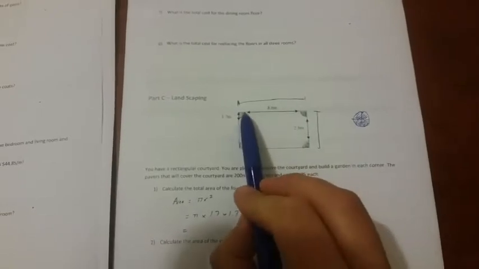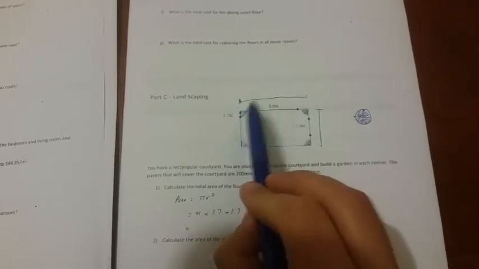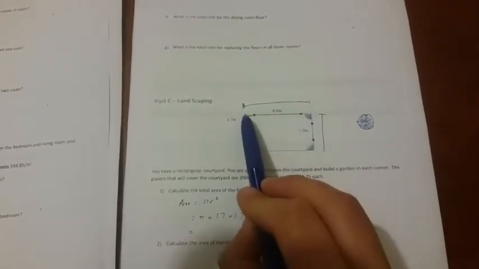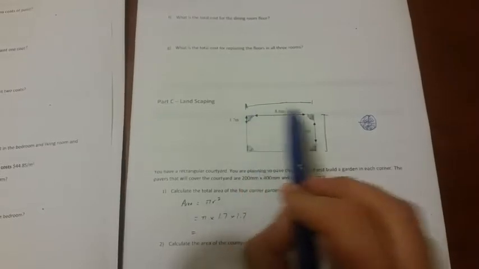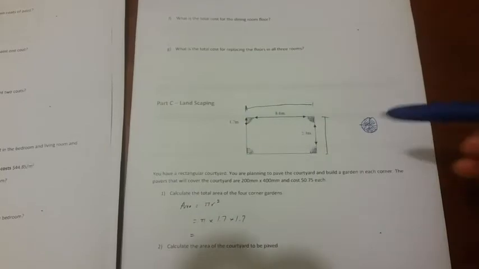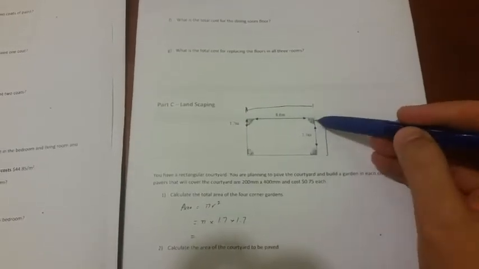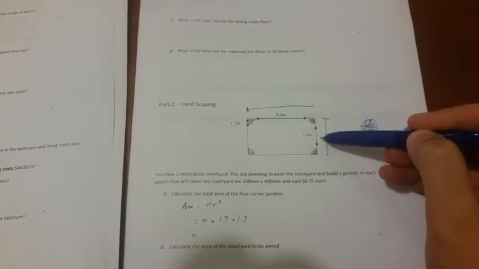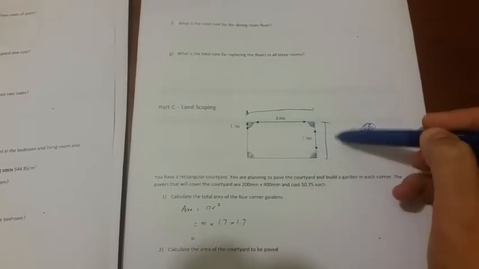Keep in mind 8.6 meters is only from this side of the garden to this side of the garden. You'll need to add 1.7 meters here and 1.7 meters here to get this total length, and then you'll need to add 1.7 meters here and 1.7 meters here to 2.3 to give us the total width here.